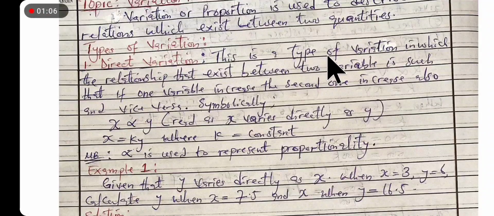This is a type of variation in which the relationship that exists between two variables is such that if one variable increases, the second one increases also, and vice versa.